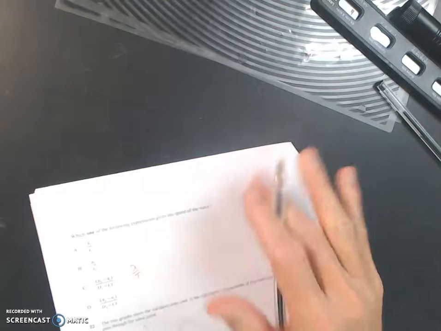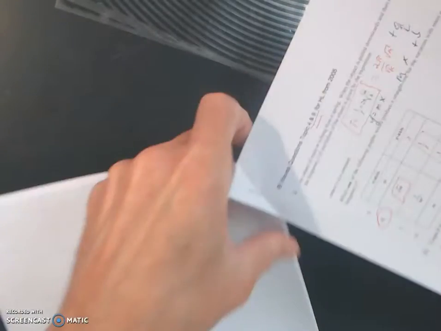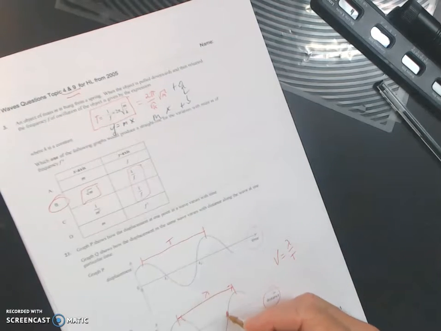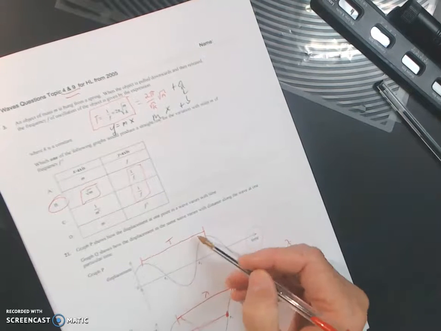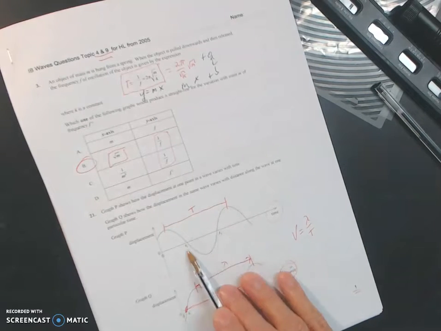If we look at D as another possibility, it's x3 minus x1, and you might be tempted to use x3 minus x1 because that is the actual wavelength. But if you took that, you'd need to divide by the actual period, which would have to be 2 times t2 minus t1.